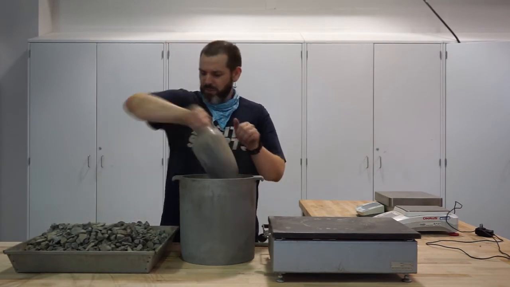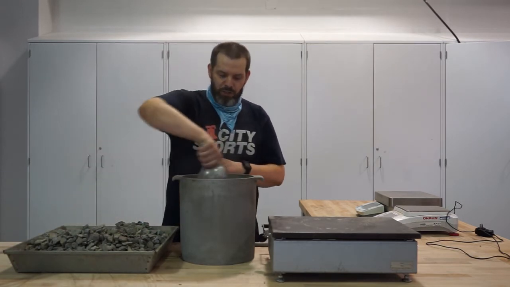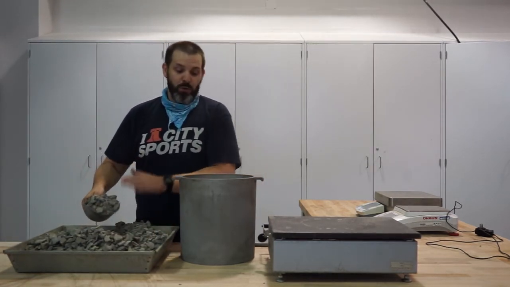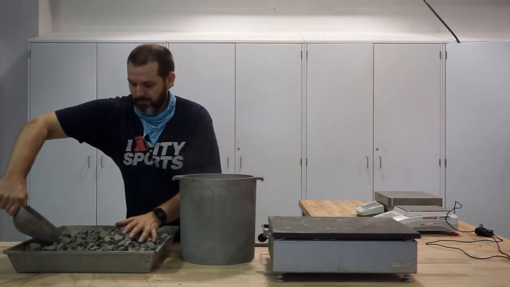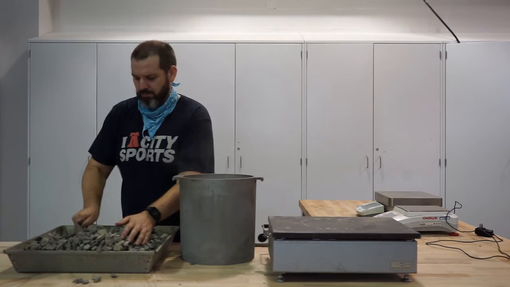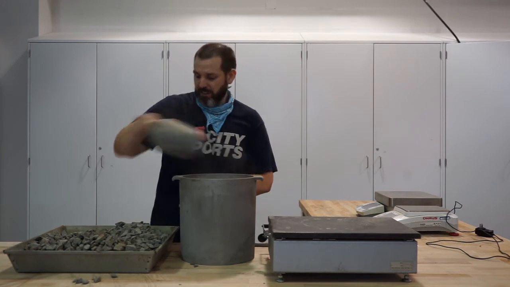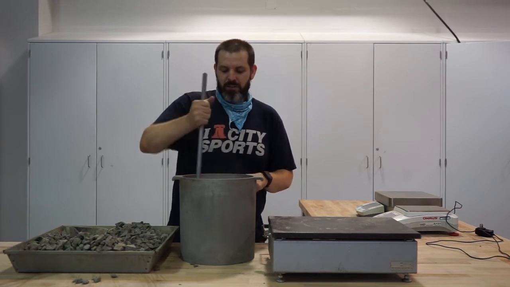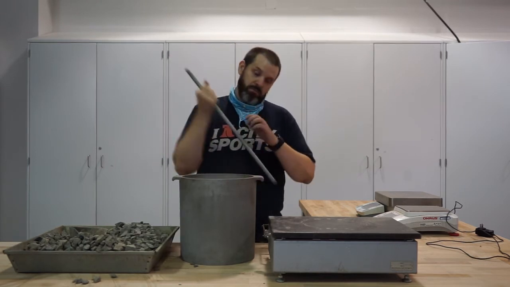Now, the sample of stones has been dried in a 110-degree oven for 24 hours and let cool, so there is no moisture in this stone at all. When I get to about a third, I level it out, take my rod, and rod it 25 times. There's 1/3.